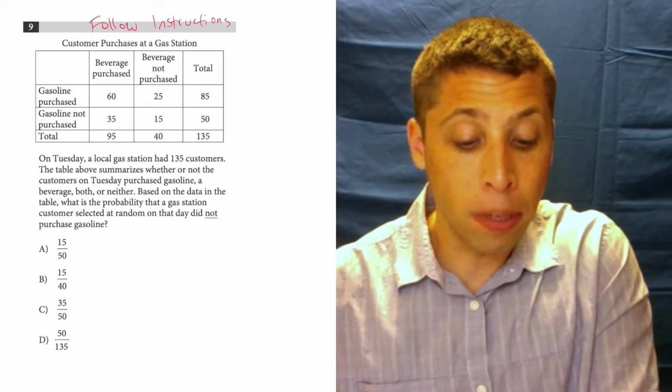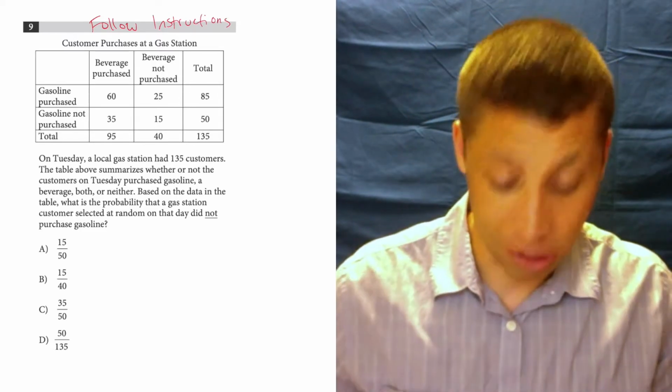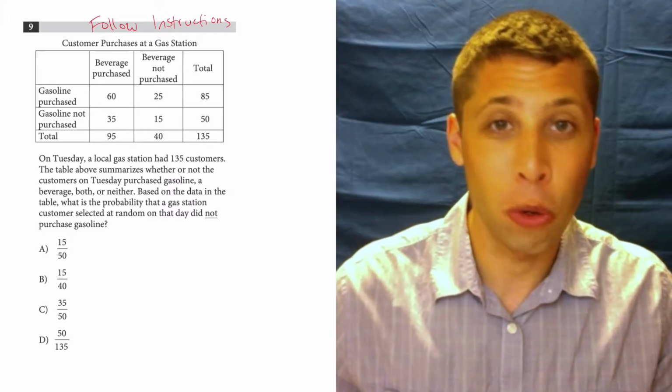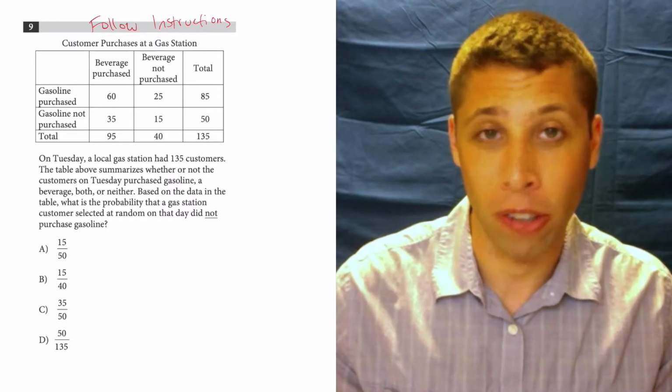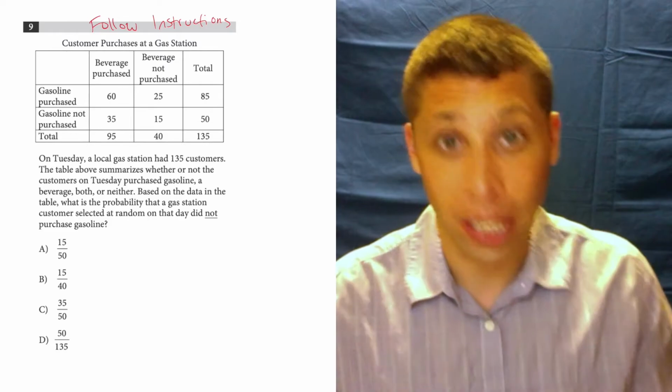If you're a little bit off, your answer is going to be there. These are not random fractions. These are the fractions you would get if you didn't follow the instructions and chose wrong. So let's make sure we read it carefully here.